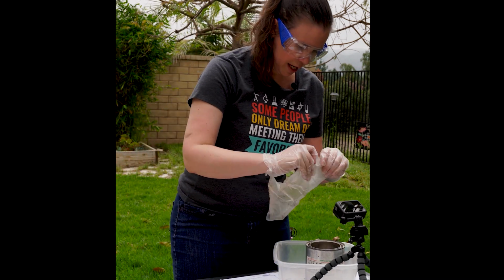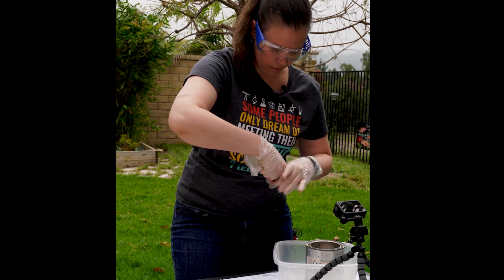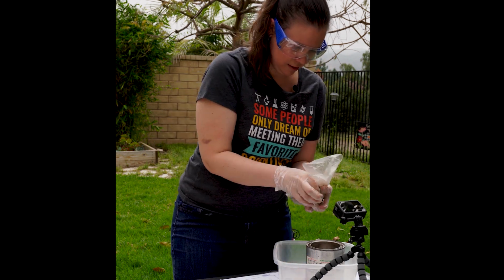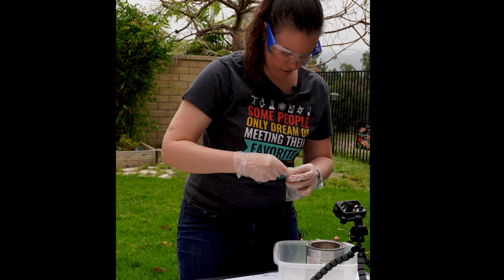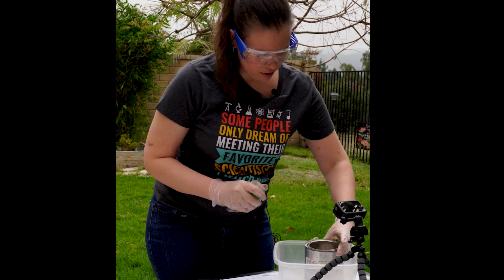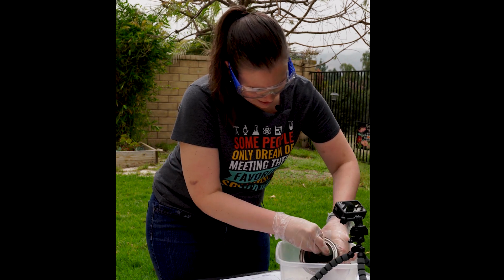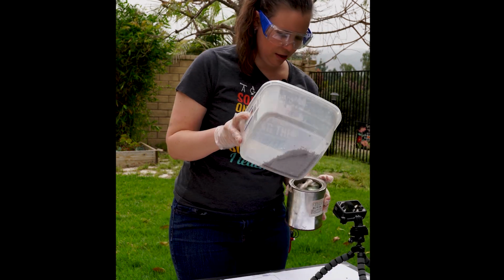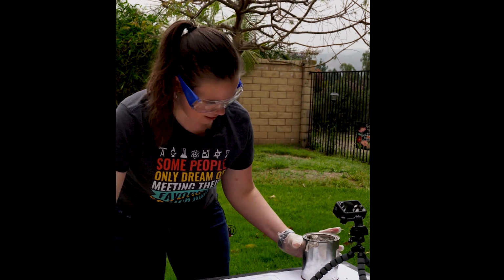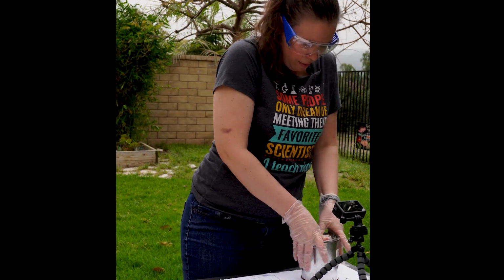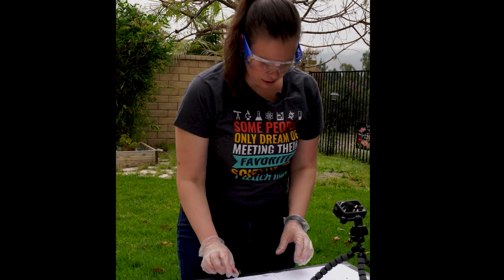So first into the bag. Twisty tie. And then in order to get it to fit in the can with the rocks, you have to actually pour out some rocks, stick it in there, and then pour the rocks back on top. Seal the paint can lid back up. So now our lithium is back into proper storage.